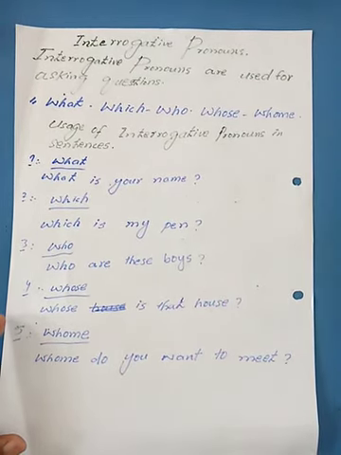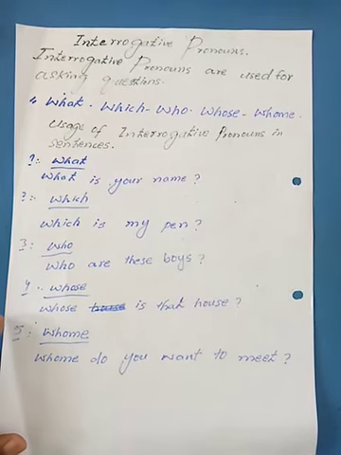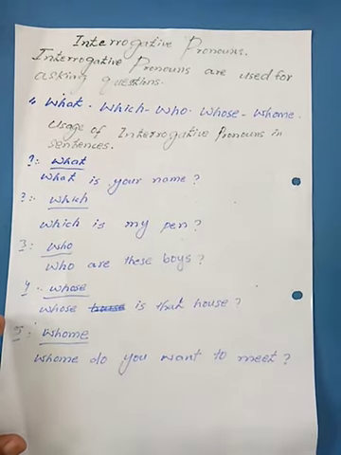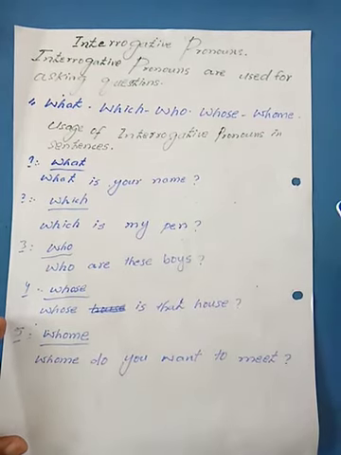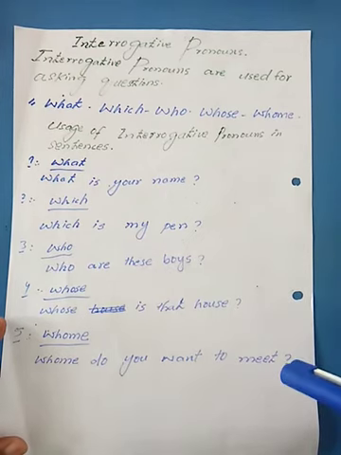Now it is our lecture number 11 of English grammar, and today we are going to read about a subtype of pronoun, interrogative pronouns.